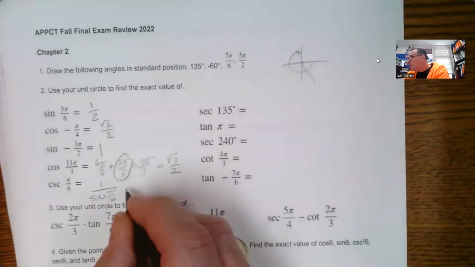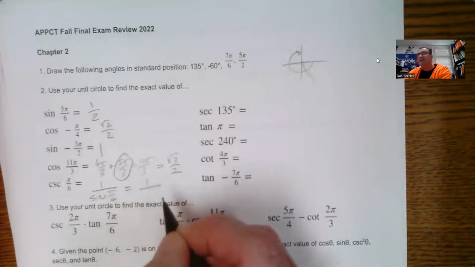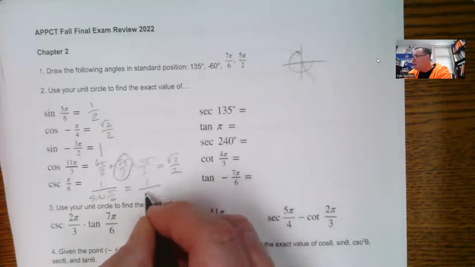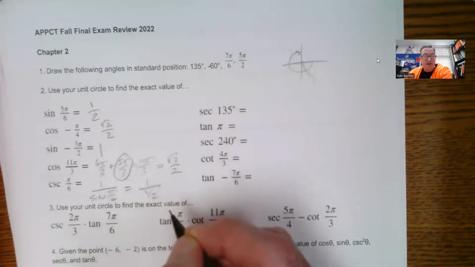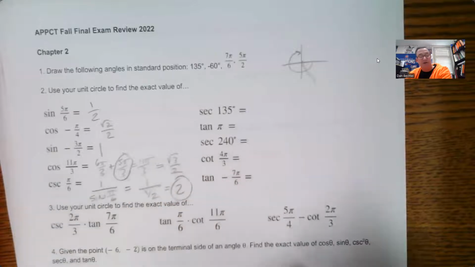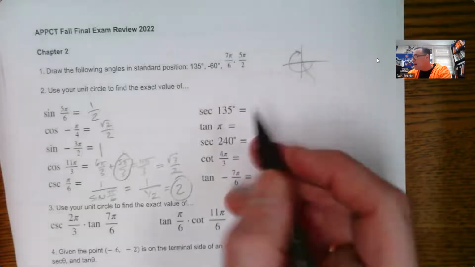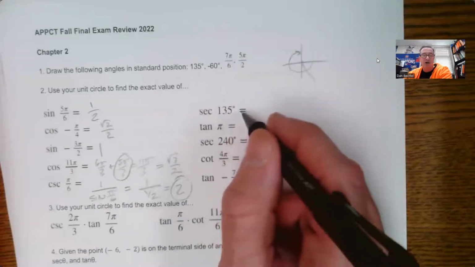So when we look at that, 1 over the sine of pi over 6 is going to be the same as 1 over, now let's think, pi over 6, the sine is the y value, that is going to be 1/2. Well, 1 divided by 1/2 is the same as 2. So that's going to be the value of the cosecant of pi over 6. Hope we're still good. All right, so coming back up here, secant of 135 degrees.